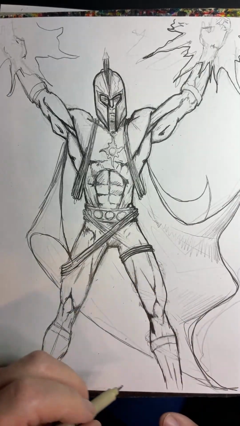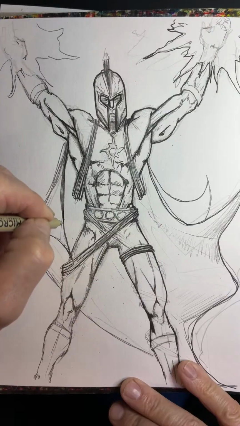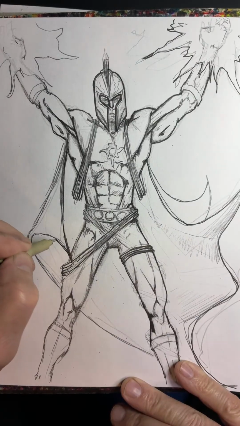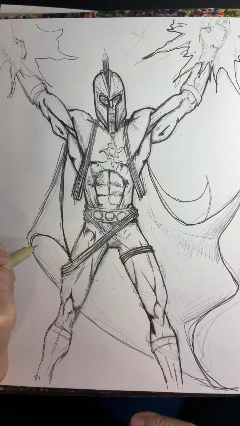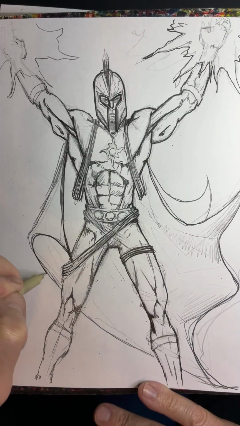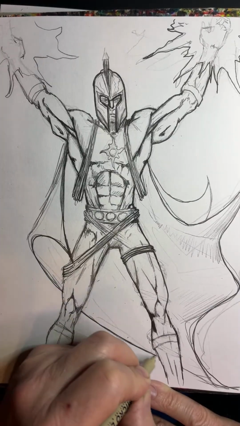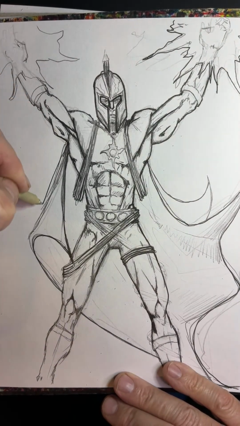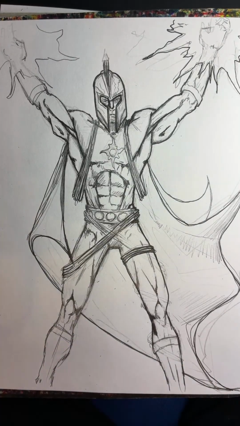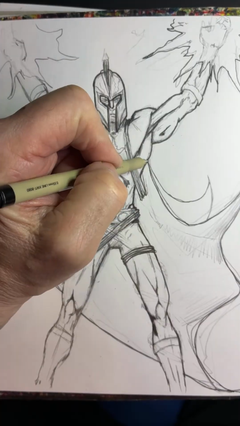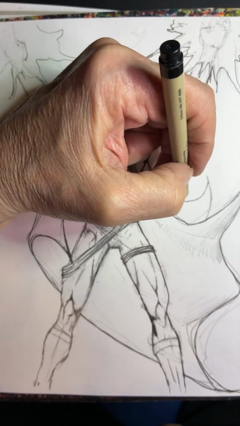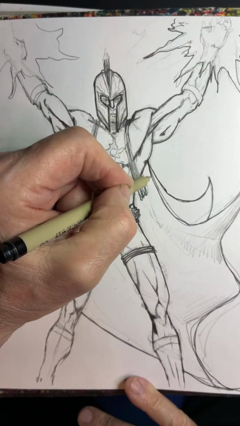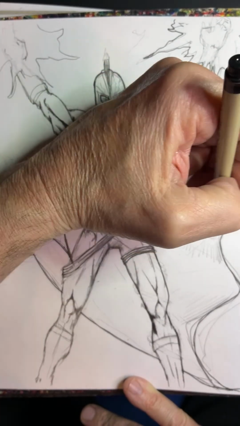I'm glad it was somewhat blurry, though. Yeah, edit out that section where I stood up. Yep. Yes, I will.